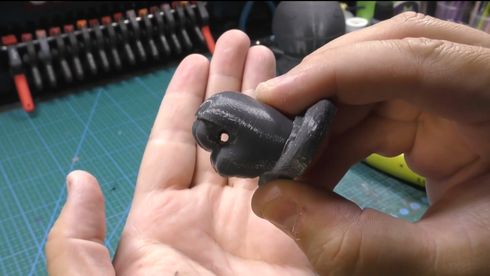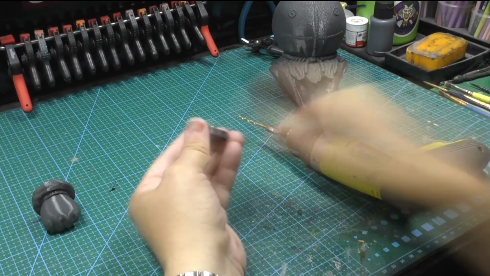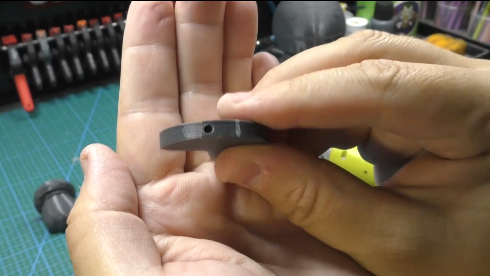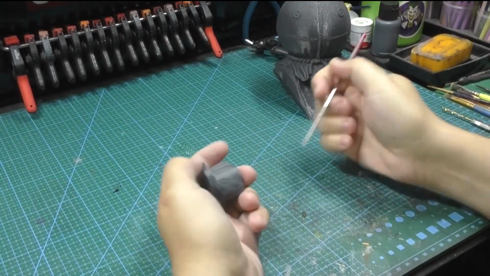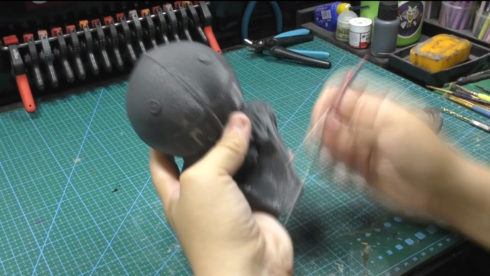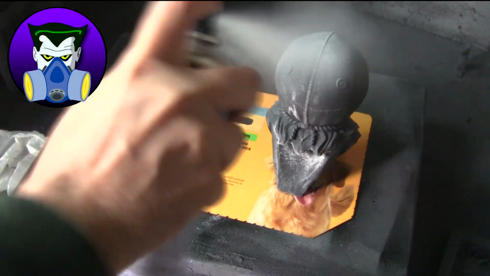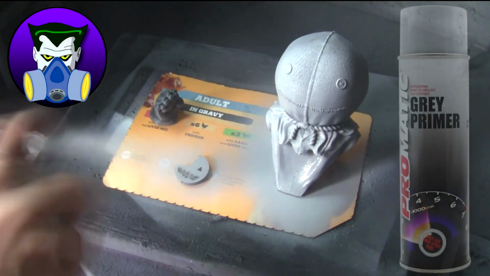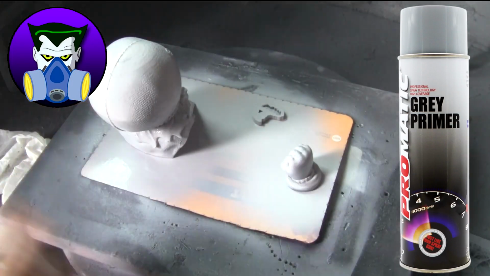Okay, that ought to do great. Same again, that ought to do great. Okay, so I'm just going to go in with a normal everyday grey prime from a rattle can, and we're going to make sure that all surfaces are primed.